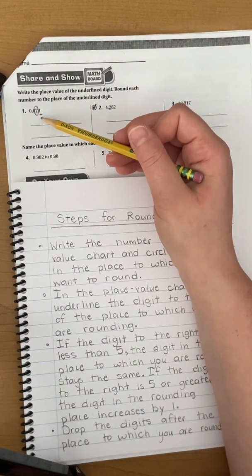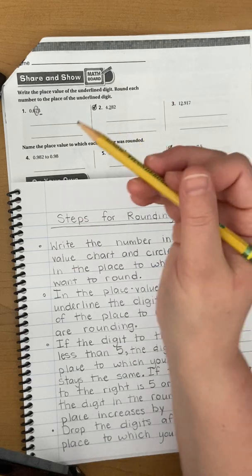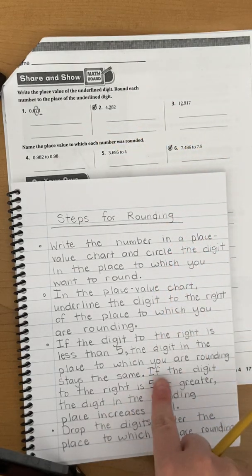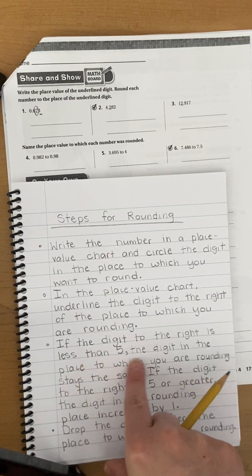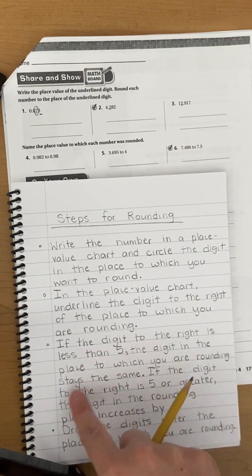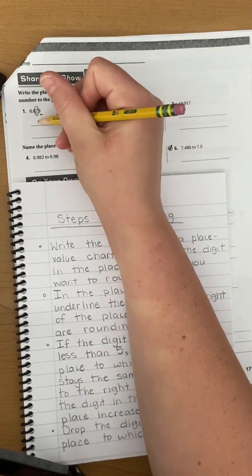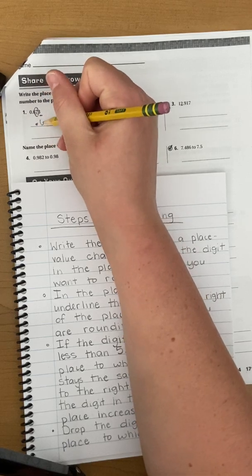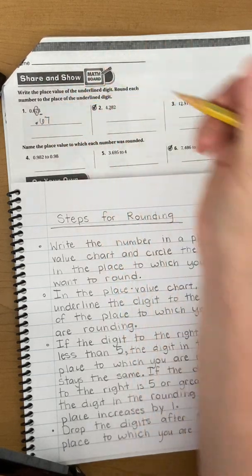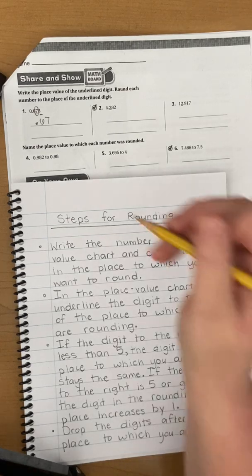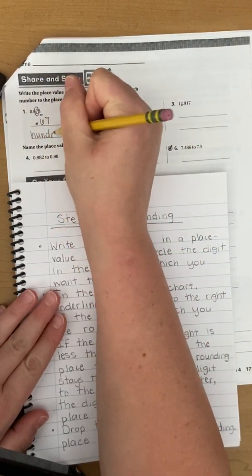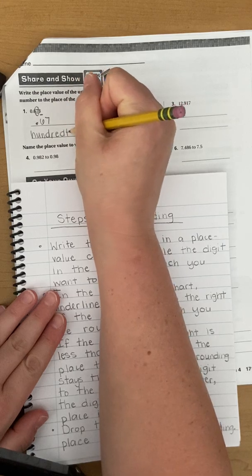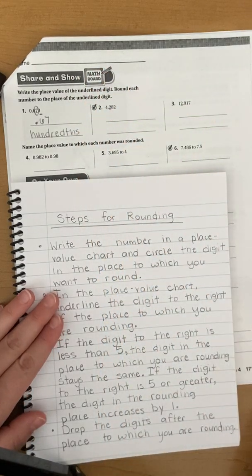And then I'm going to look to the 3, and if the digit to the right is less than 5, the digit in the place value to which you are rounding stays the same. So I have 67/100ths here. Oh, I'm supposed to write hundredths because it said to write the place value. It's like it gives us 2 lines. Well, that makes sense. Okay, so 67/100ths.